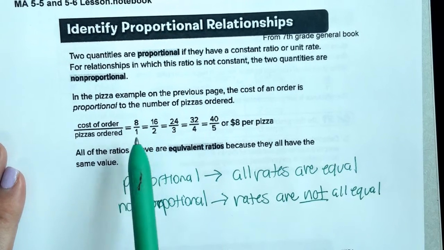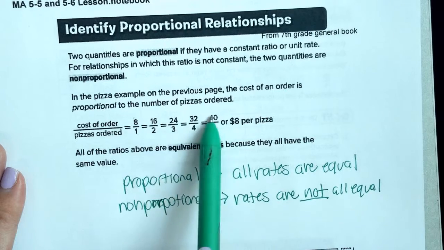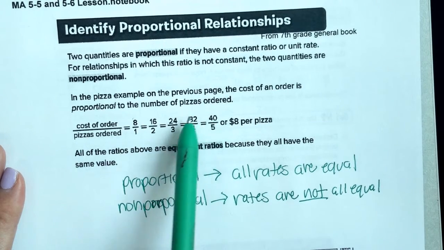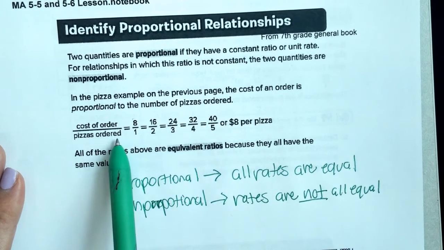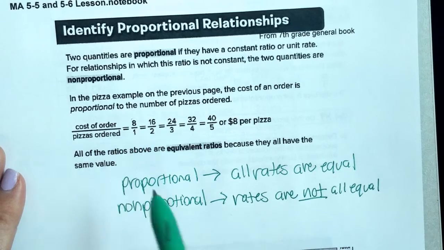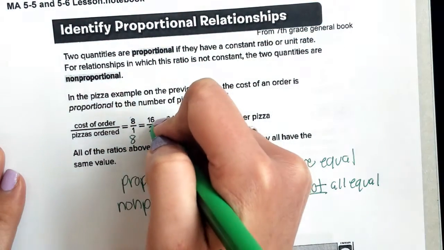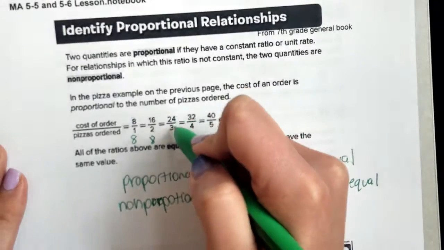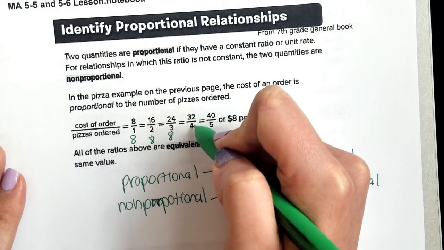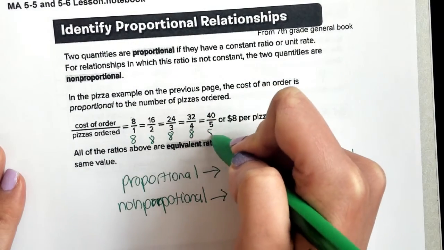So they gave the example here. We have our price, the total cost of the order, and how many pizzas were ordered. If I do 8 divided by 1, that's 8. And 16 divided by 2, that's 8. And 24 divided by 3, that's 8. 32 divided by 4, 8. 40 divided by 5, 8.